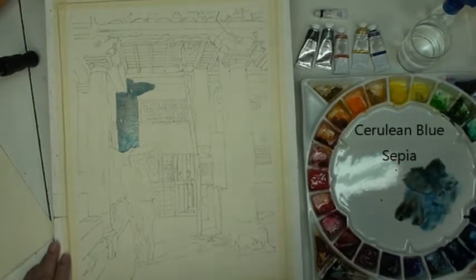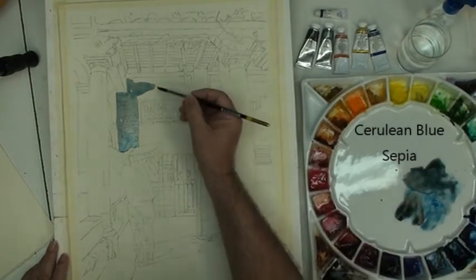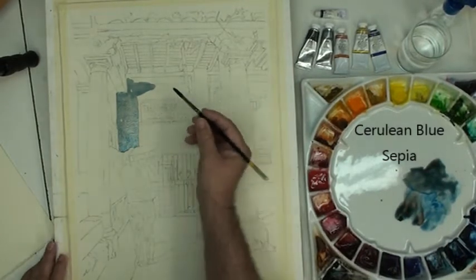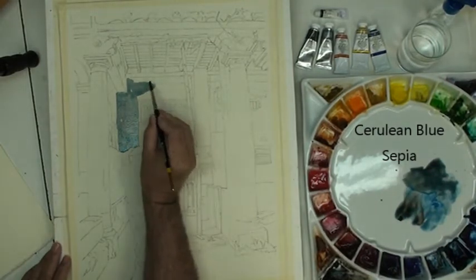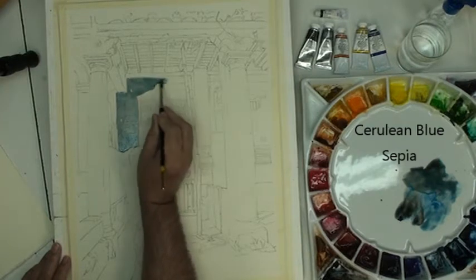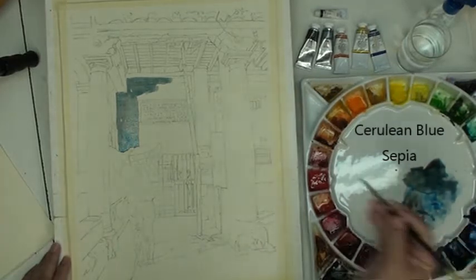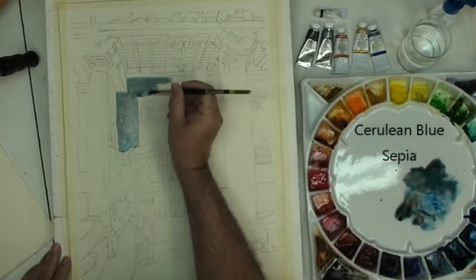I'm also taking note that the two pigments I'm using, my sepia and my cerulean, aren't perfectly mixed, which is okay because I wanted to show some variance of the colors back here. Remember, this is going to be considerably darker when we finish with it.